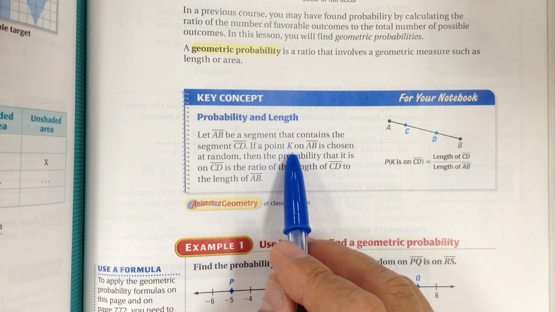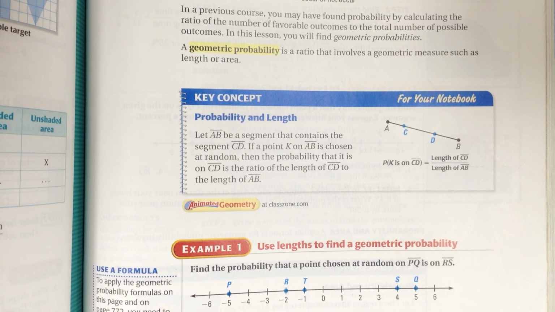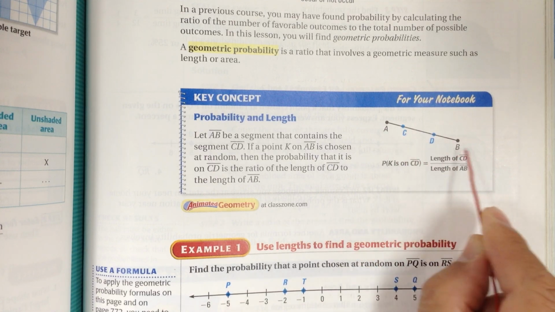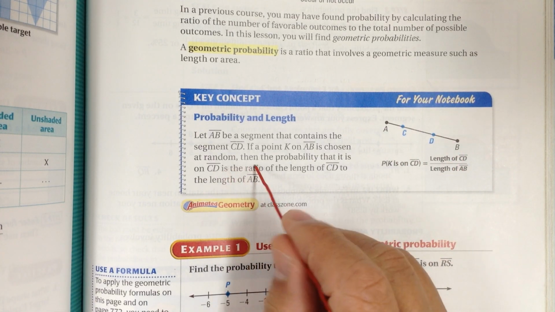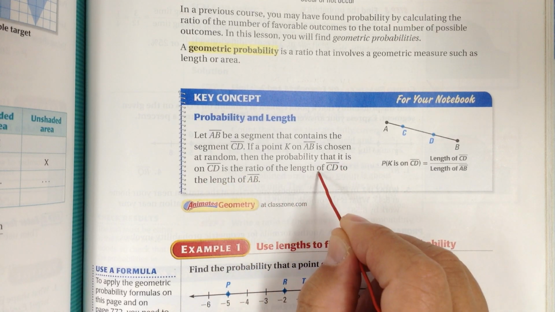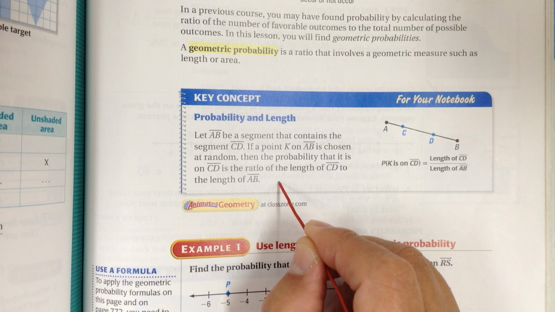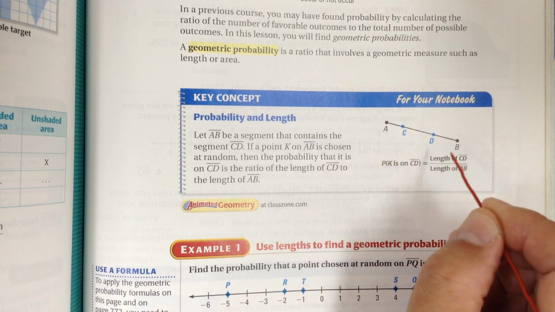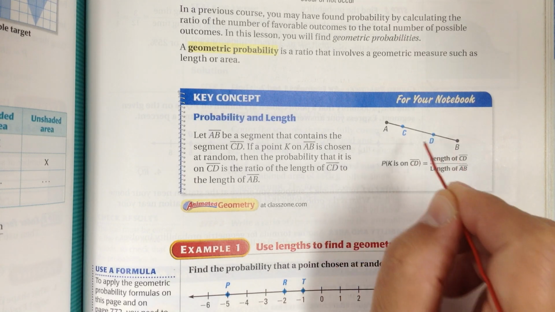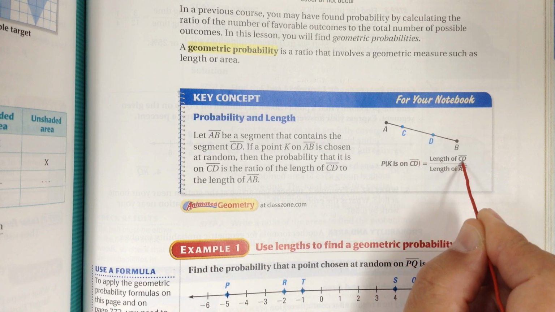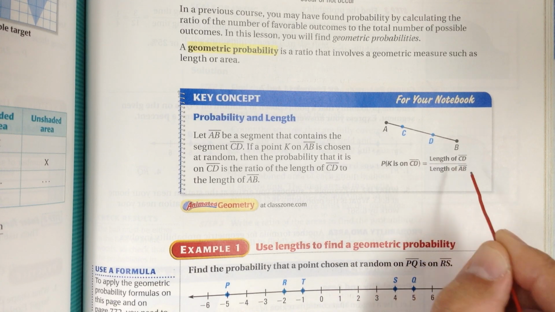If you choose a random point on AB, then the probability that it is on CD is the ratio of the length CD to the length of AB. So if you pick a random point on this segment, the probability that the point will fall within this region will equal the length of CD divided by the length of AB.